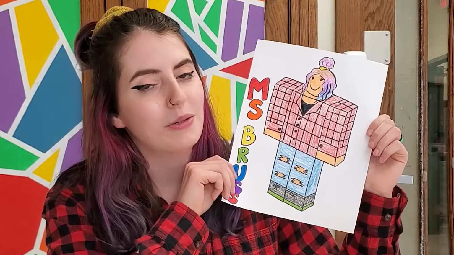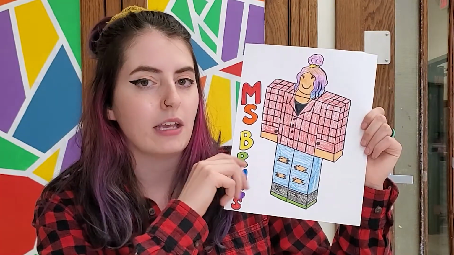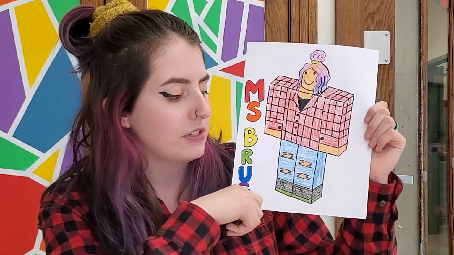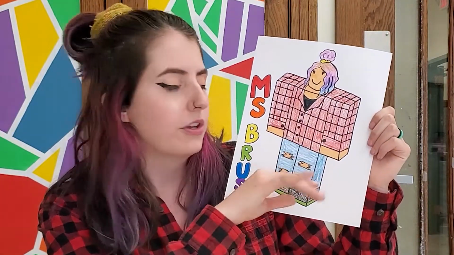Hi guys, welcome back to another Let's Draw, and today I'm going to be showing you how to make a 3D Roblox self-portrait. So I'm going to show you how to make the basic shapes for the character and make it look three-dimensional, which means that you see it from not only the front, but the side too, to show the different sides of the character. And then you guys are going to decide what you want to add to make it look like you.